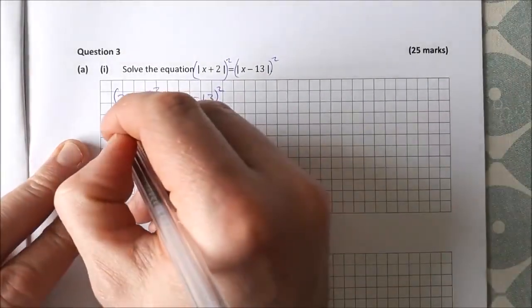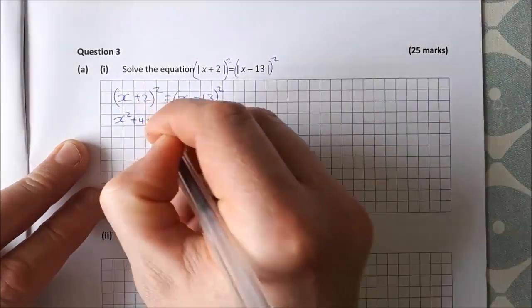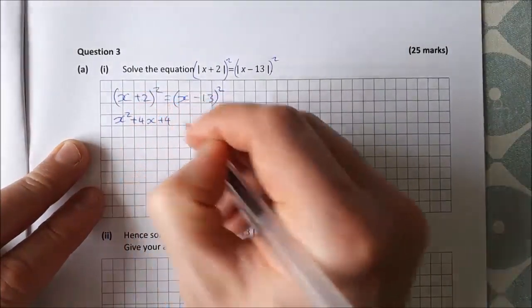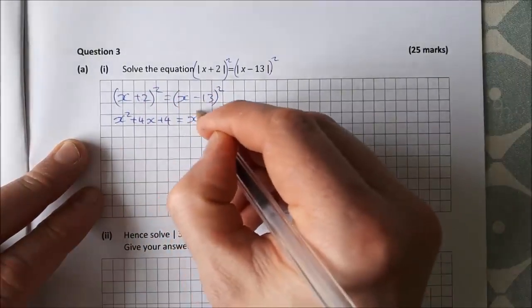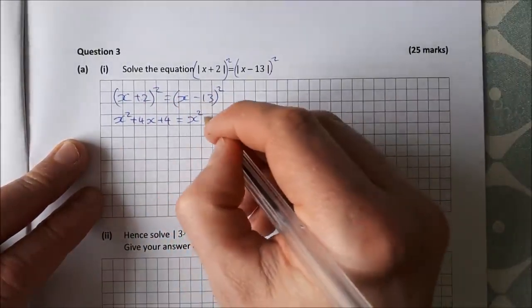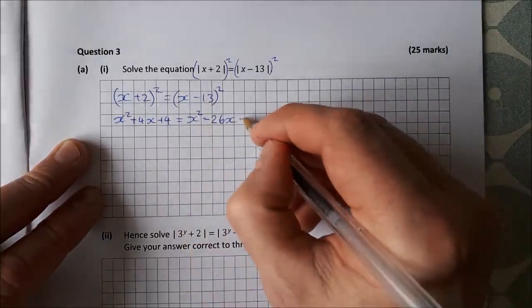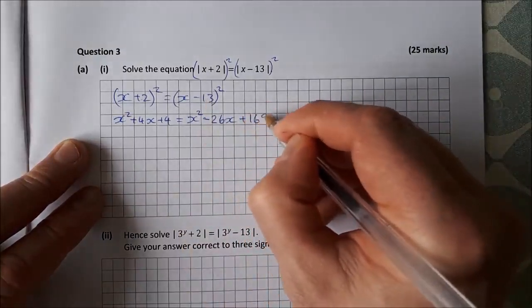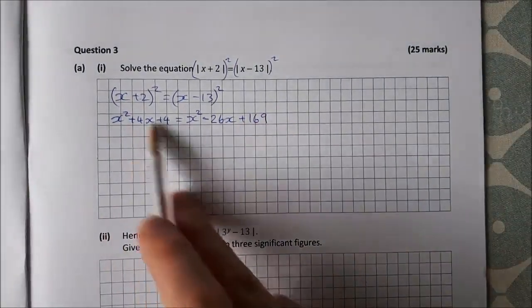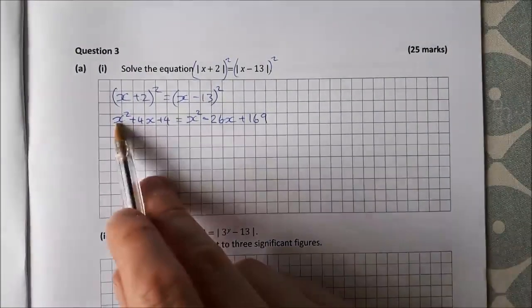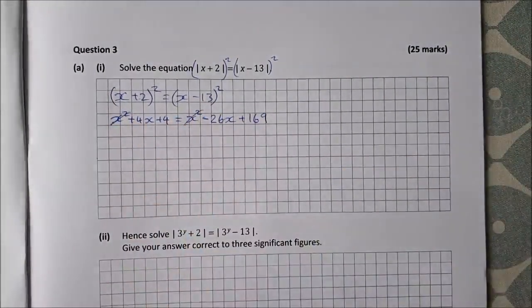So squaring out both sides, square this. Square the first is x squared, twice the product is plus 4x, and square the last is plus 4. That's equal to over here, square the first, x squared, twice the product, minus 26x, and the square of the last is plus 169. So this simplifies fairly nicely for me. I can subtract x squared from both sides, so that'll get rid of them.